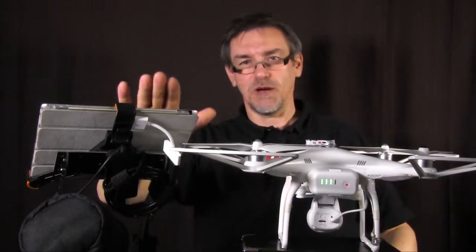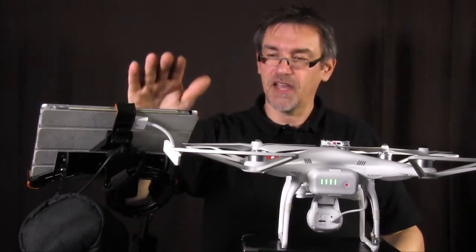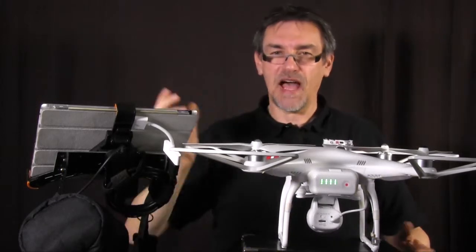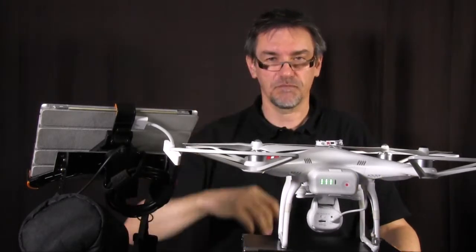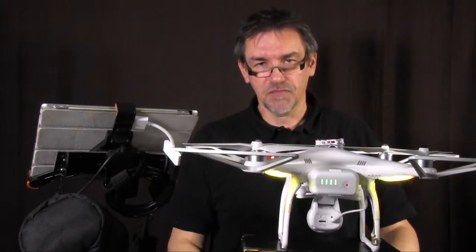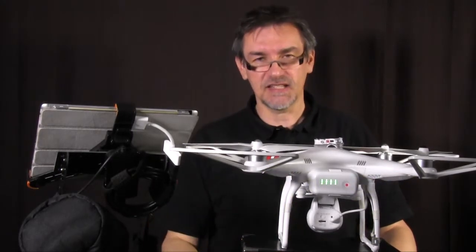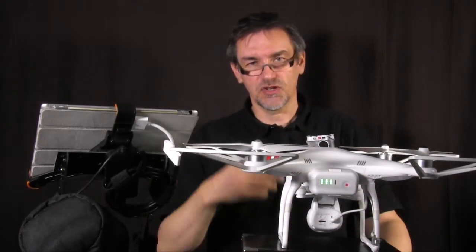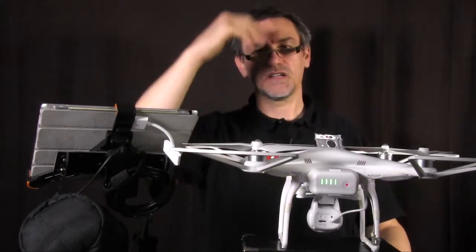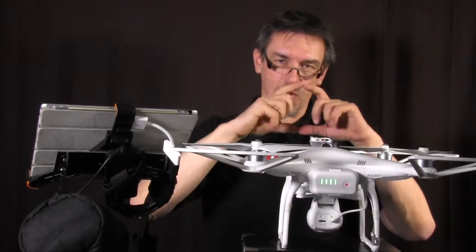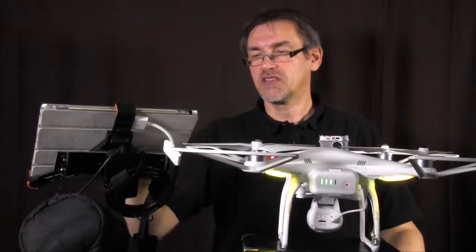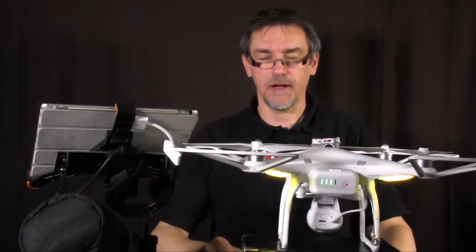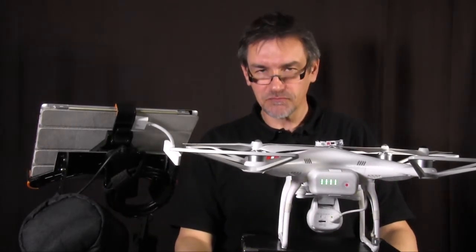That's the reason why I like this. The iPhone is too small because I wear glasses, and it's a little bit difficult to change between the far side of the Vision and the very small display of an iPhone. That's the reason why I use an iPad.